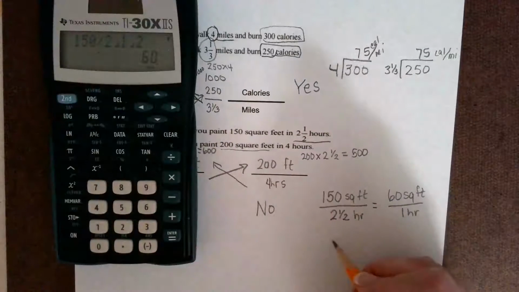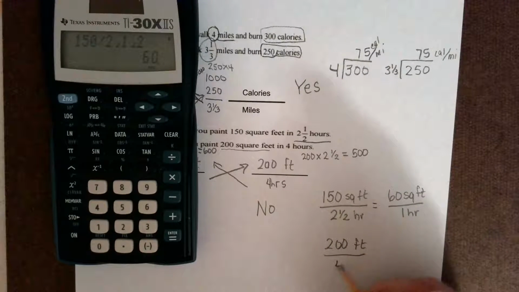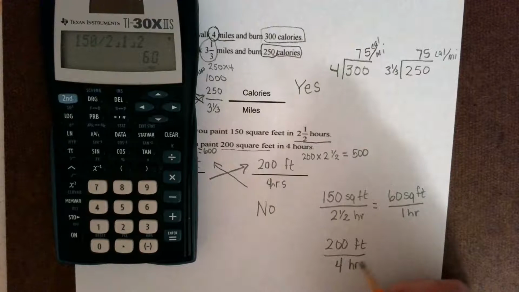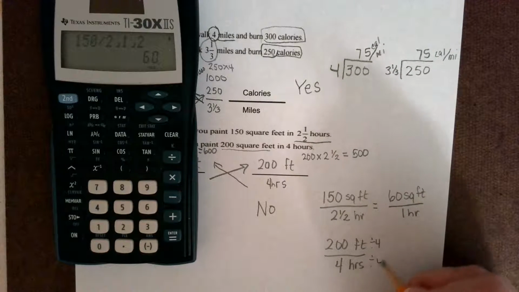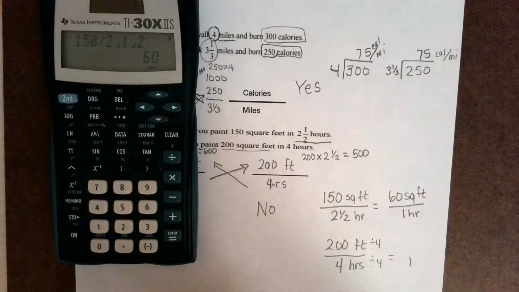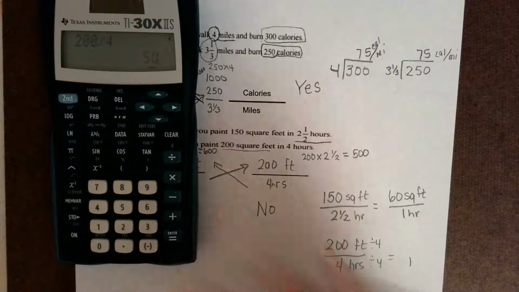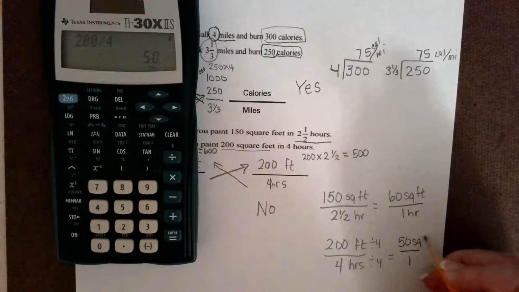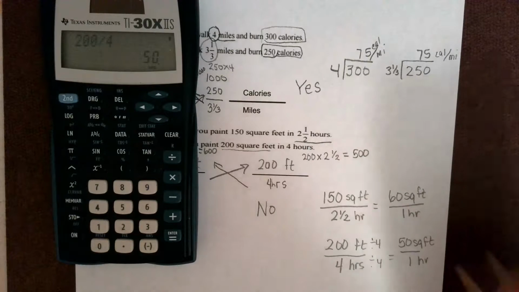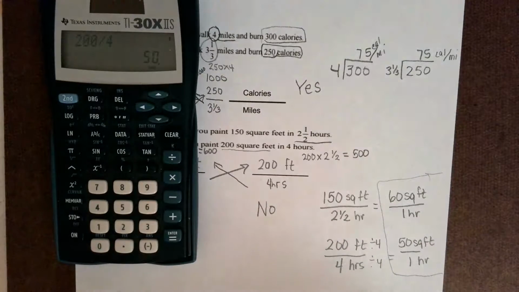And the 200 feet in 4 hours. Remember that we divide by 4 to get the 1. And 200 divided by 4 is going to give us our 50 square feet in 1 hour. And those are not the same unit rate, so they are not proportional.